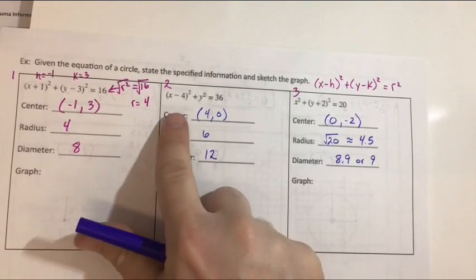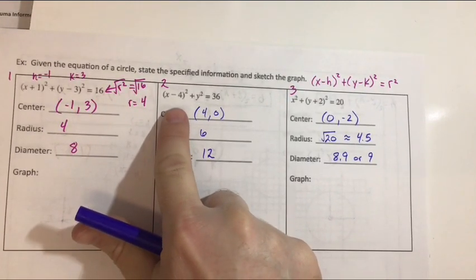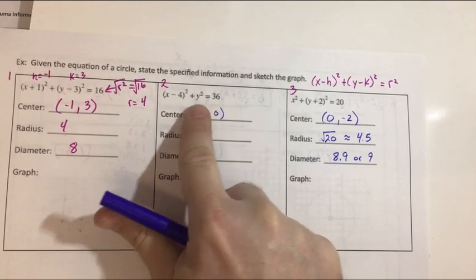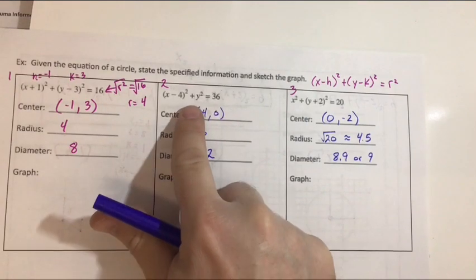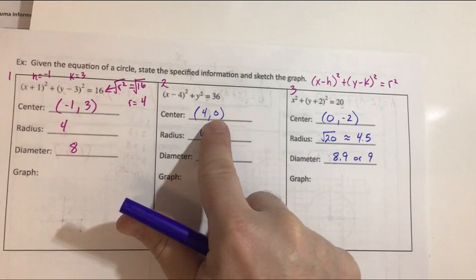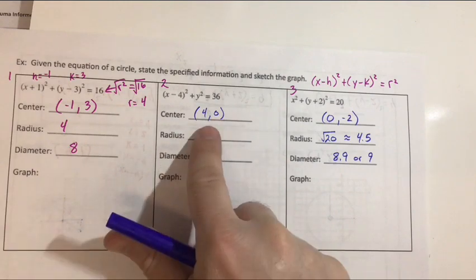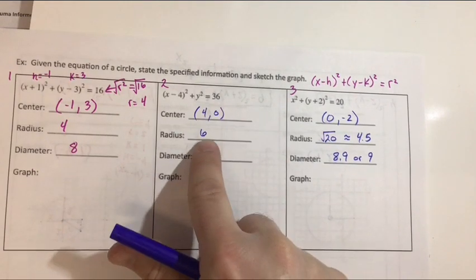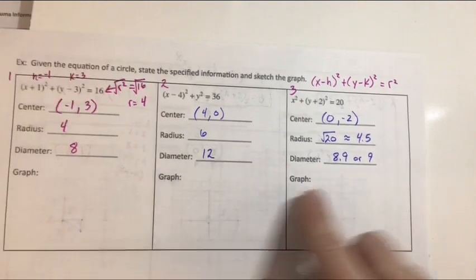Okay, for number 2, the center is at +4, and then there is no k value. There's not y minus anything. Remember, that means that the y coordinate of your center has to be 0. The radius is the square root of 36, which is 6, which makes the diameter 12.